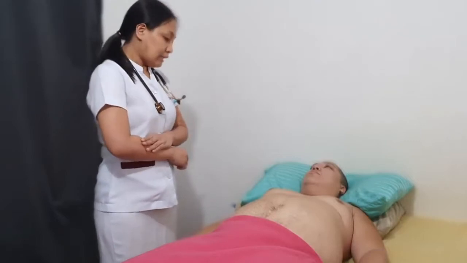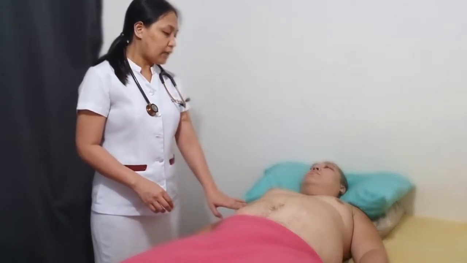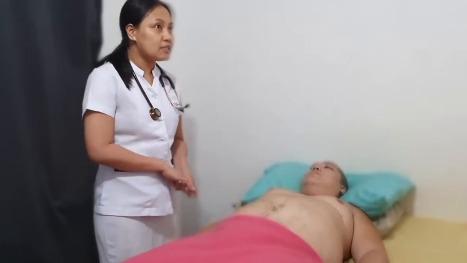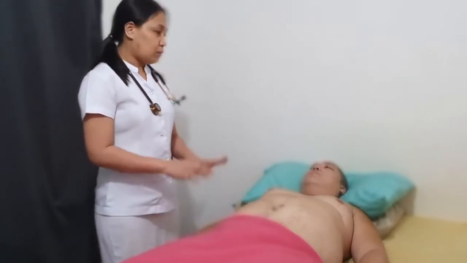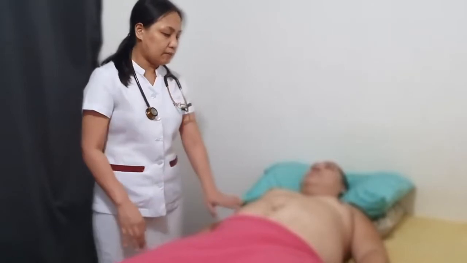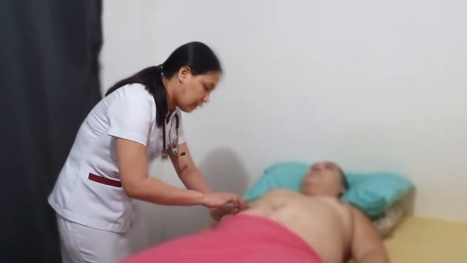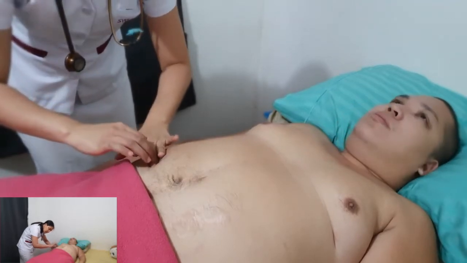So starting below the umbilicus in the right lower quadrant area, we will be percussing, looking for an area of tympany, not dullness, and then we percuss towards the liver. Then we can identify the lower border of dullness in the midclavicular line. So again, below the umbilical area, let's look for an area of tympany.